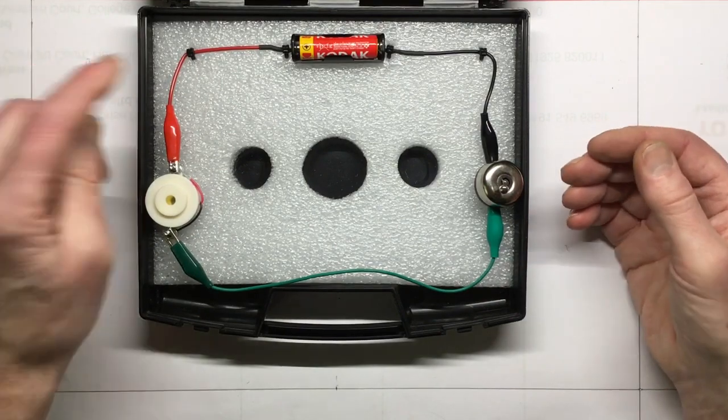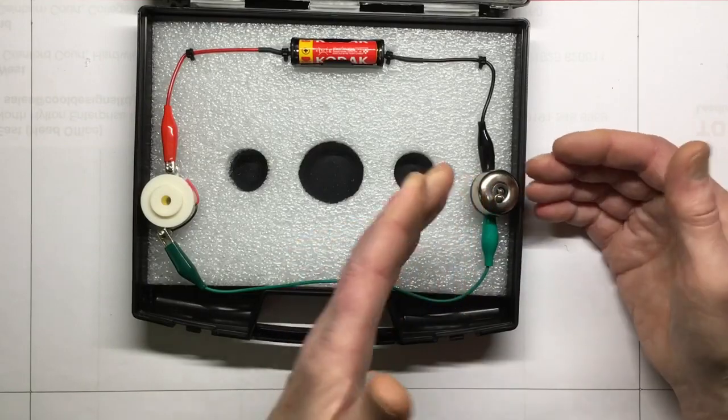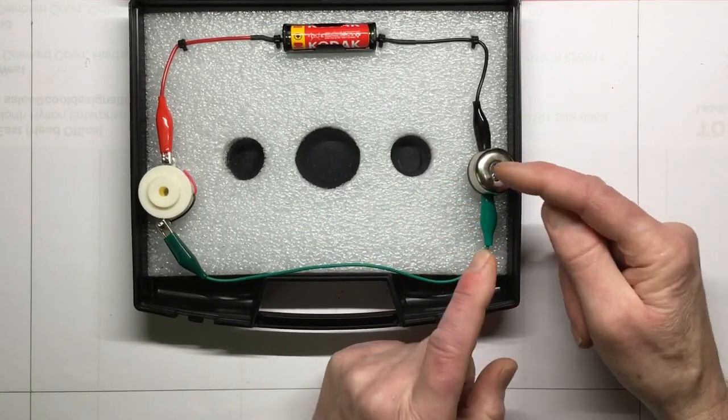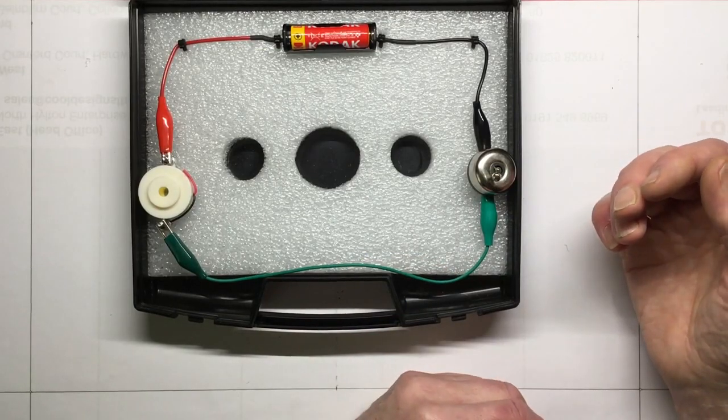So after this, what we'll do is maybe look in more detail at the function of a switch, which is a fundamental part of a circuit, and then how on earth maybe we can invent our own switches. Fabulous.